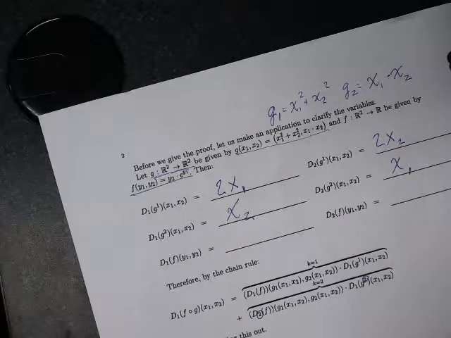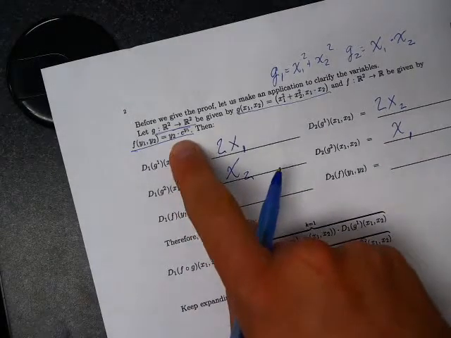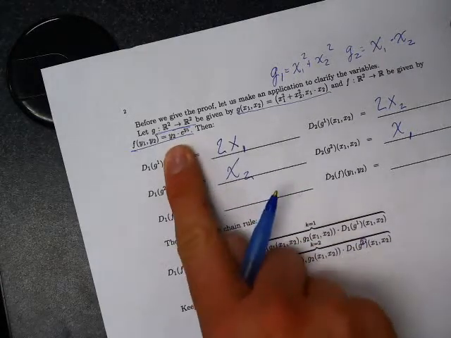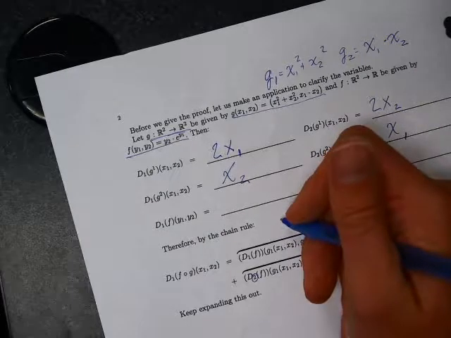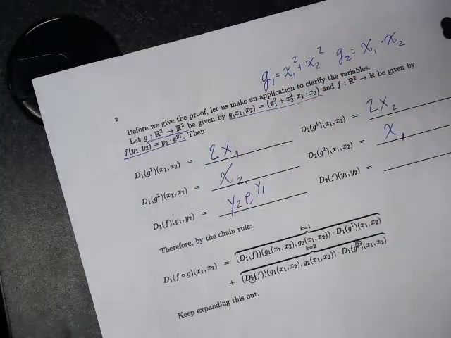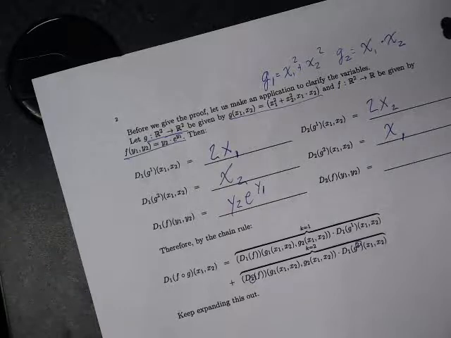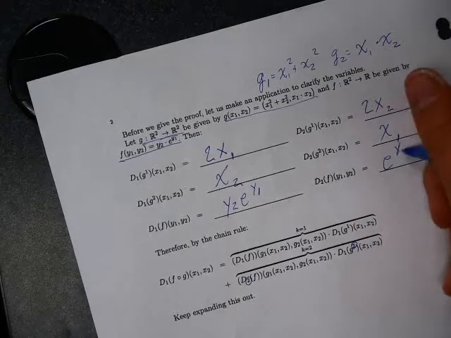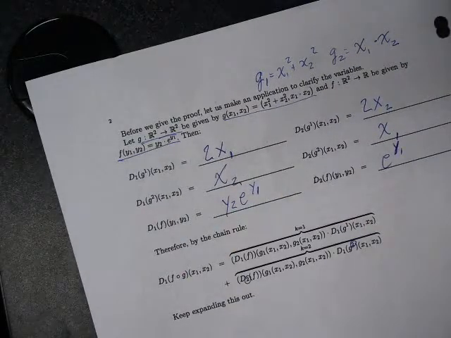D1 of F evaluated at y1, y2. F, not G. y1 times y2 times e to the y1. Wait. No, that's just y2 times e to the y1. Yeah. Okay. Right. Treat y2 like a constant, take the derivative. What about D2? e to the y1. Yeah. Right, just by thinking in terms of calculus.